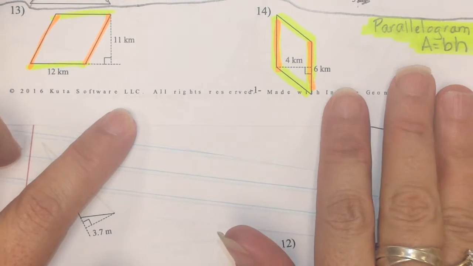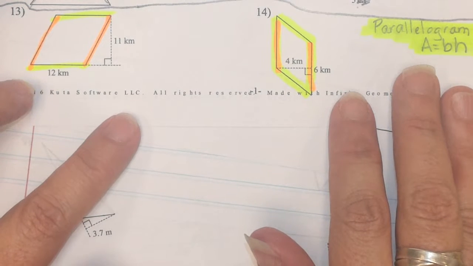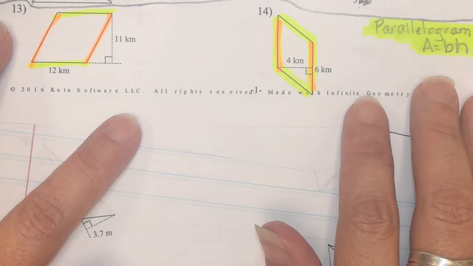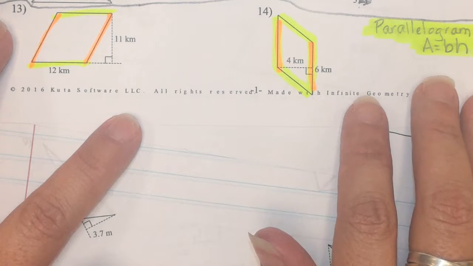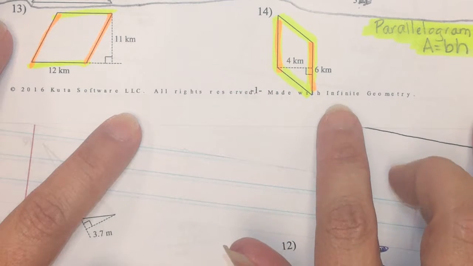Does it matter if we actually call one a rectangle or a parallelogram? Are we going to label them on the test? No, but they have the same formula, so you're good. Does it matter? Not exactly.